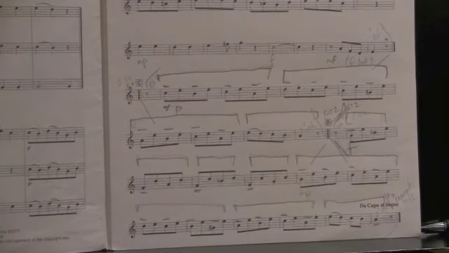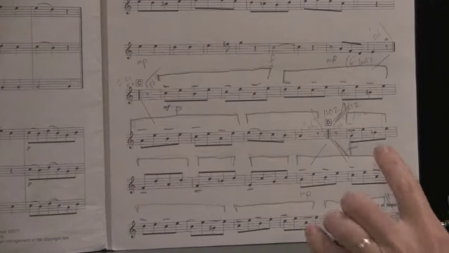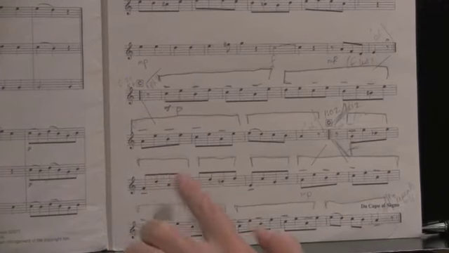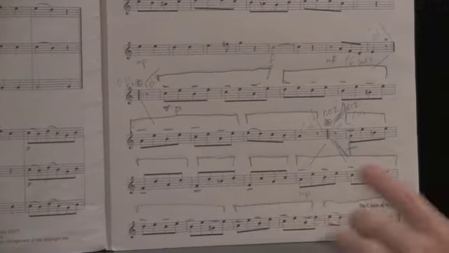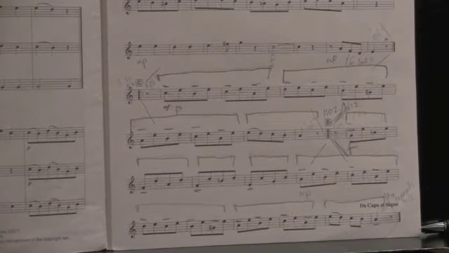Let me play on so you can hear how that changes. You can hear how there's a real definite feeling of 1 bar phrases and then 2 bar phrases here.